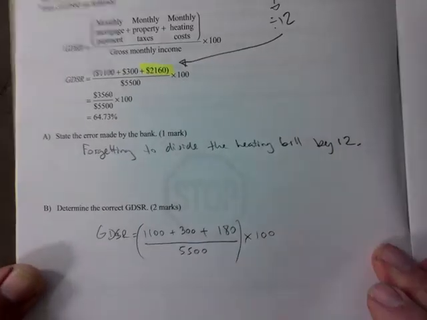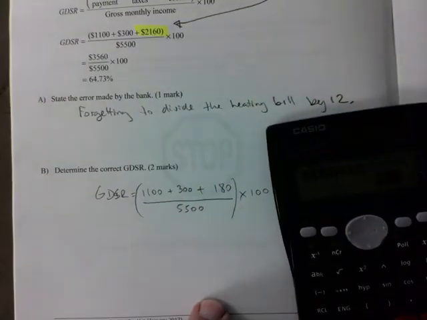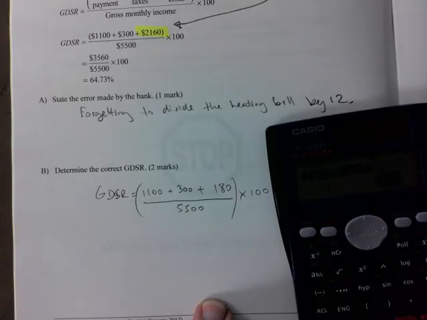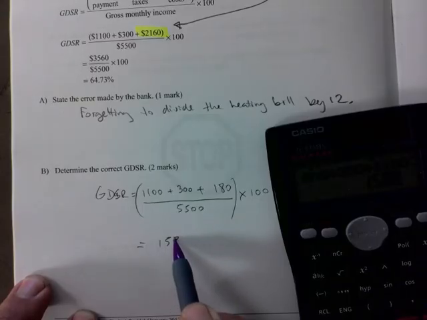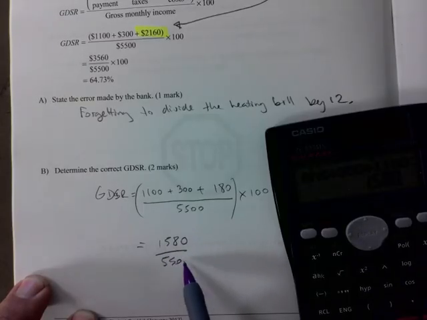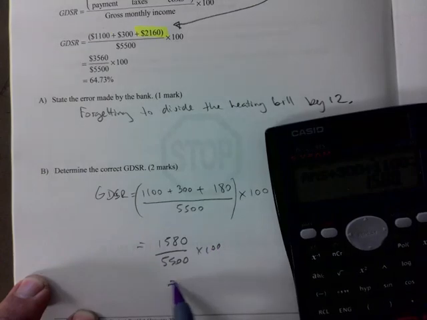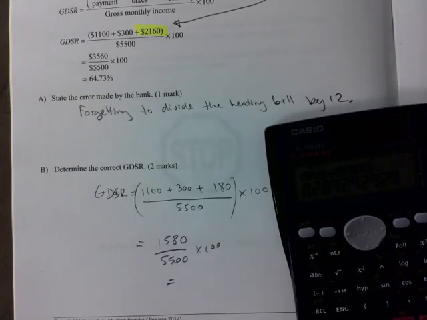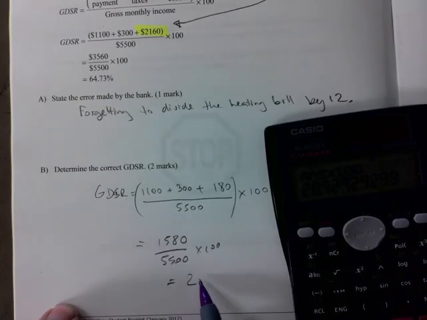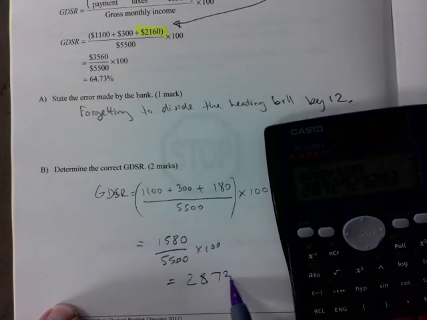Multiply all of that by 100. That's 1,580 divided by 5,500. It's 28.73%.